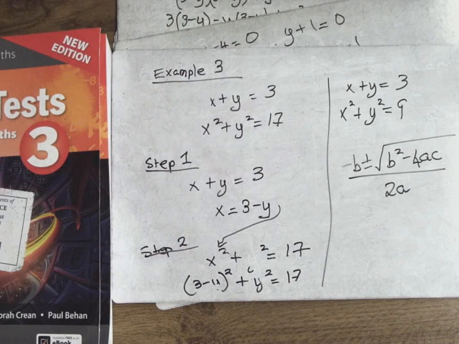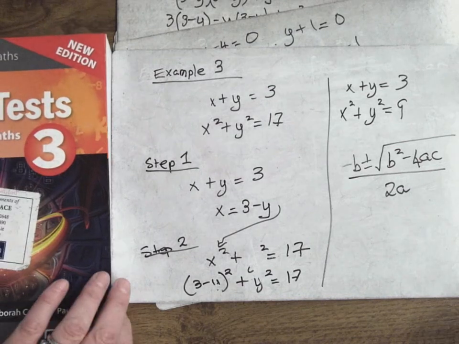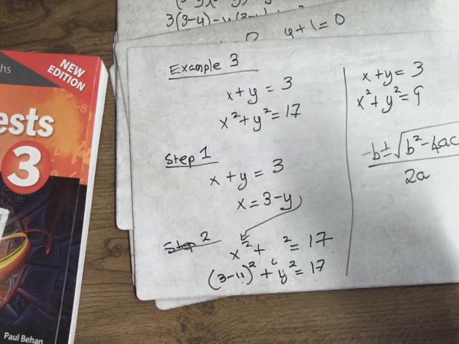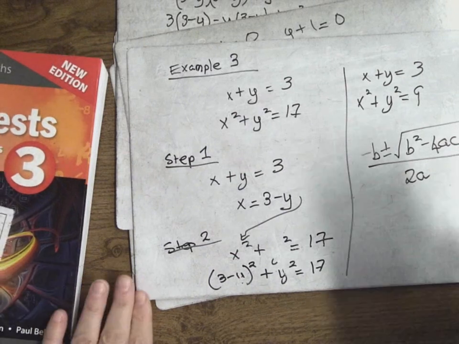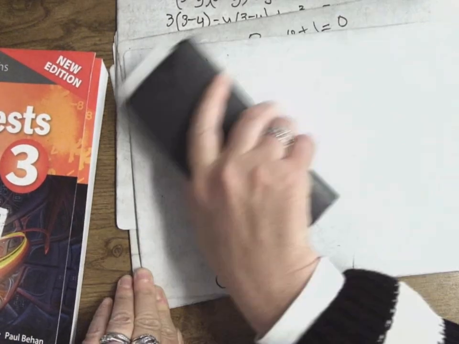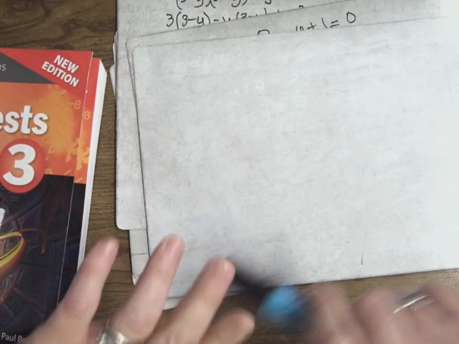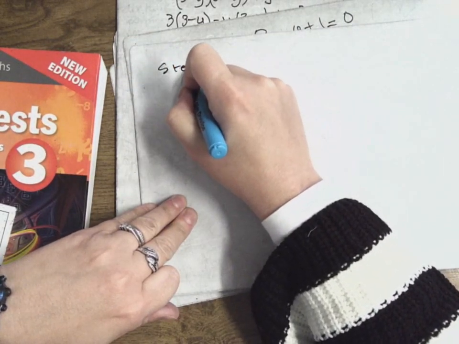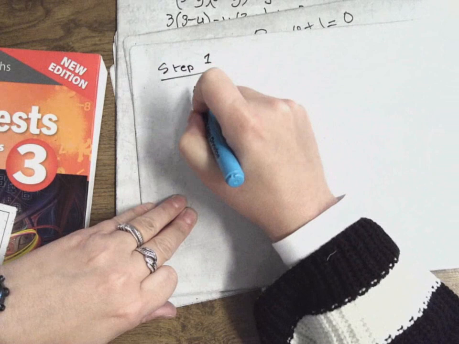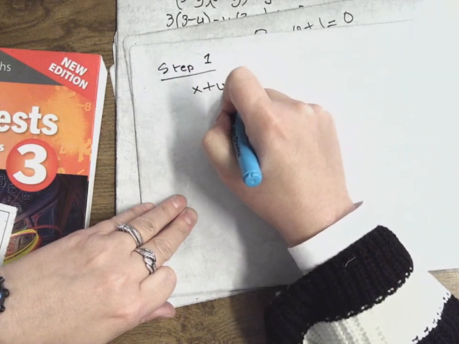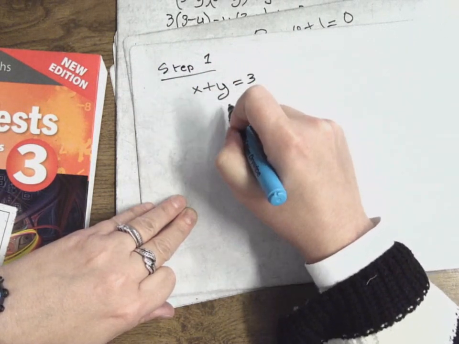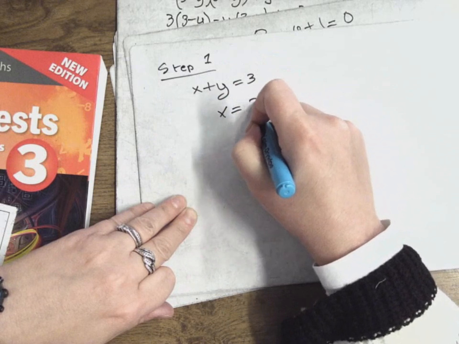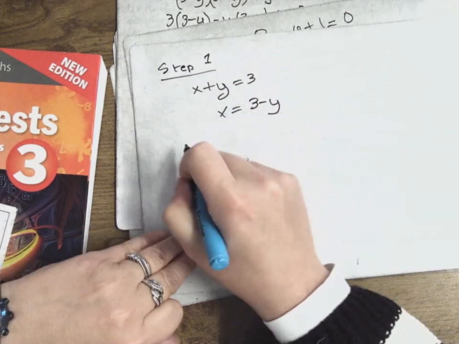In step 2, I got 6y squared minus 6y plus 0. Yeah, so you just take out what's common there, do you know? So you would have got step 1. What was it? X plus y equals 3. And you got, did you write x is equal to 3 minus y? Yeah. Right, step 2.